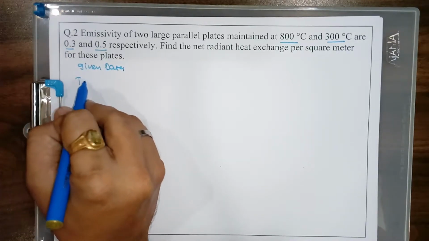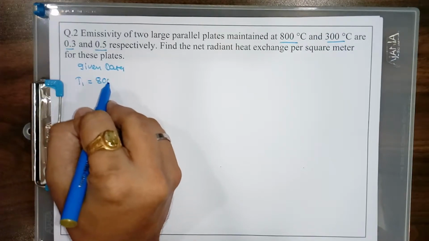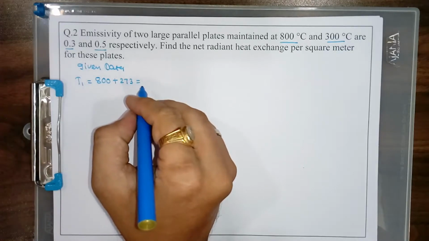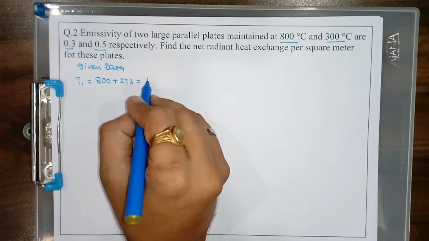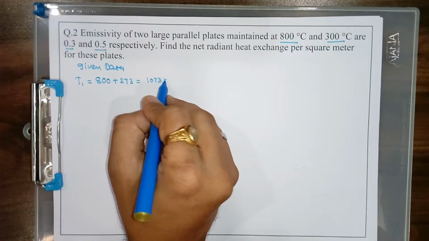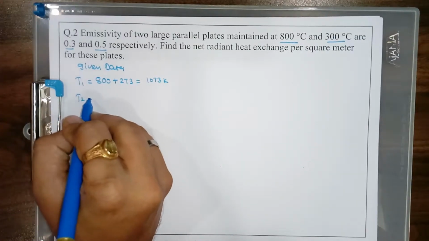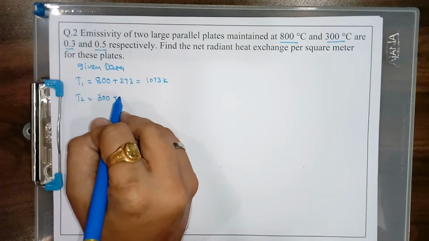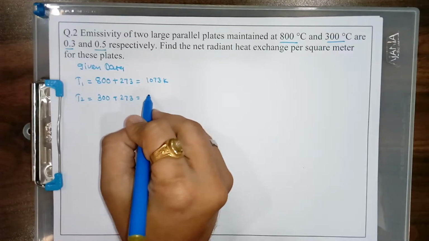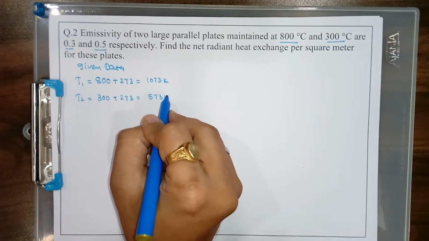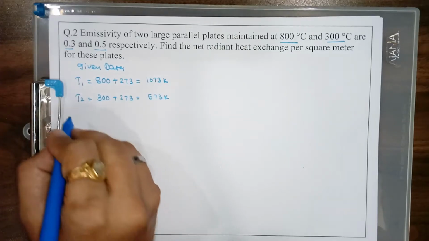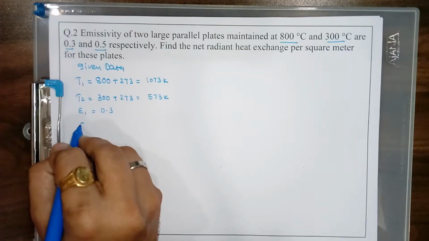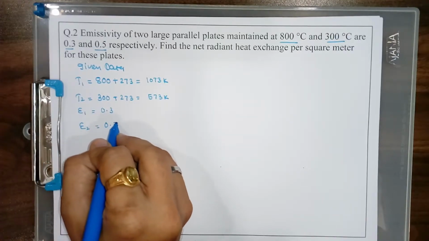The temperature of surface 1 is given, that is 800. We have to add 273 to convert it into Kelvin, so it becomes 1073 Kelvin. The temperature of the other surface is given, and that is 300. Again we have to add 273, so we get 573 Kelvin. Then emissivity 1 is 0.3. The emissivity 2 is 0.5.